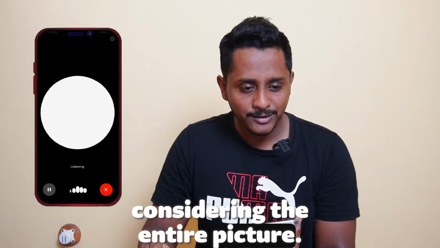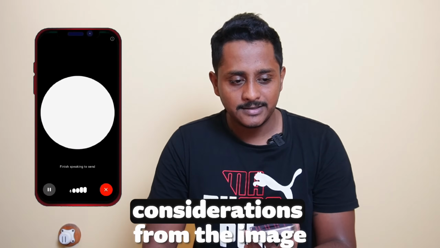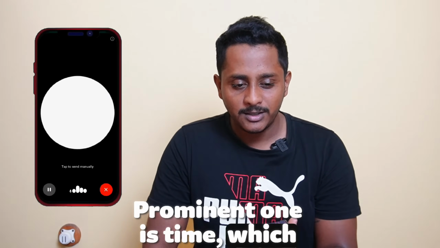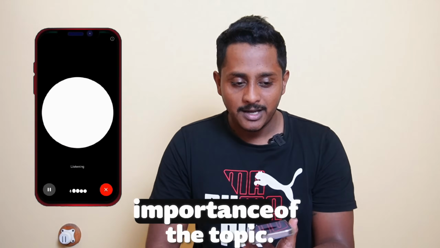Let's do this. The image talks about distance, which is very important considering the entire picture. X-axis is distance and y-axis is time. There are important considerations from the image. Prominent one is time, which is highly important. Another factor worth noting is distance, where it highlights the importance of the topic.